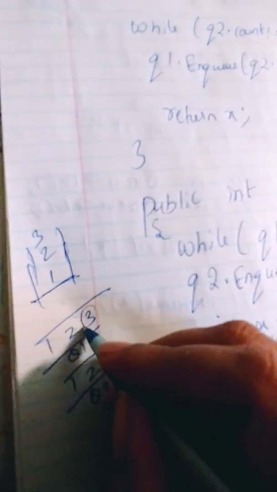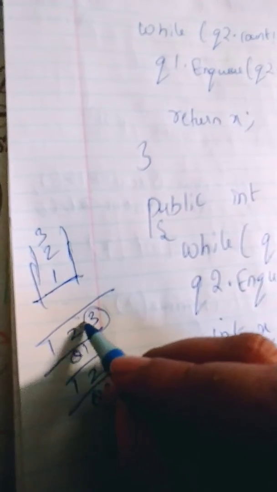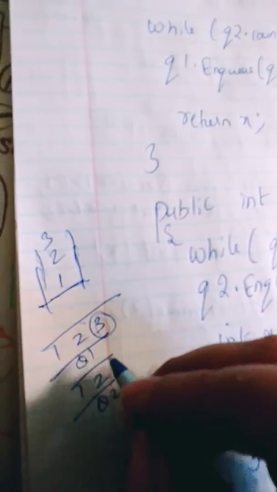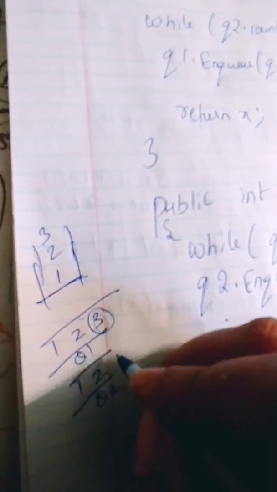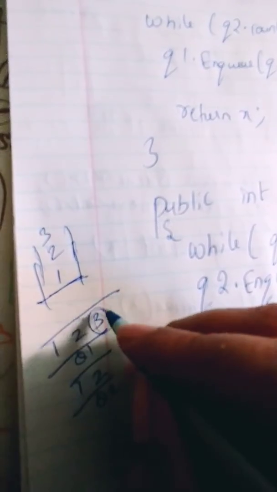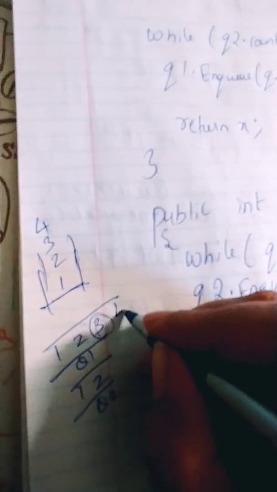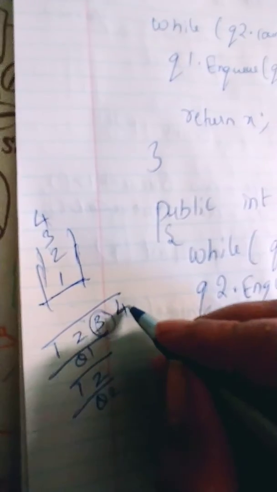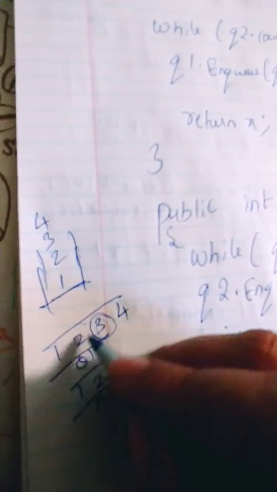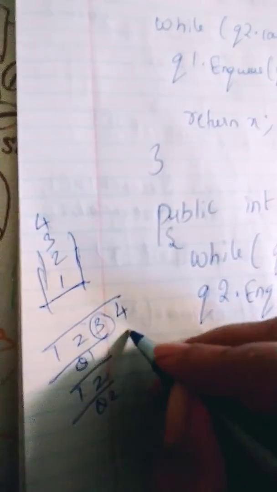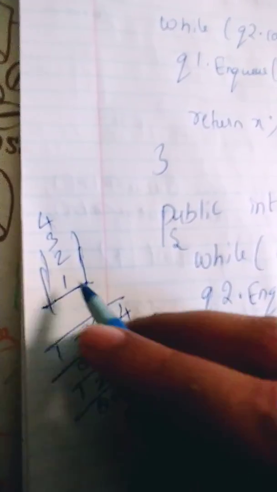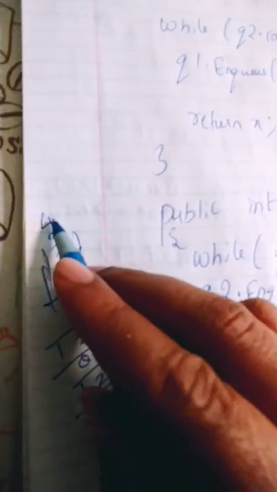Now we are popping this element because it is the last element in Q1. When somebody adds 4 to the stack, it goes here. So if we are not putting these elements back, the first element in Q1 would be 4. You just want to maintain 1, 2 and 4.